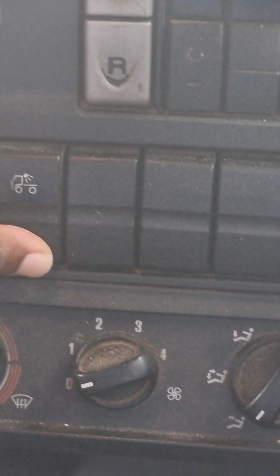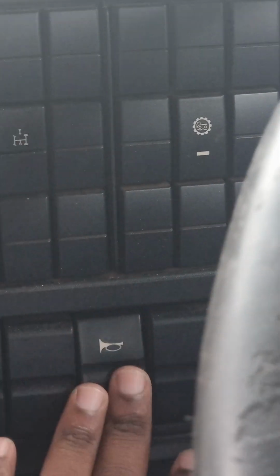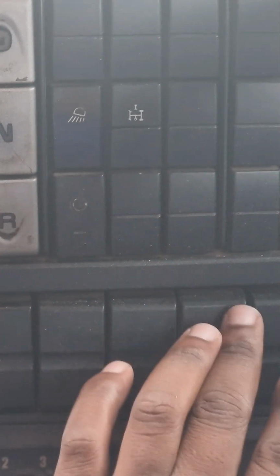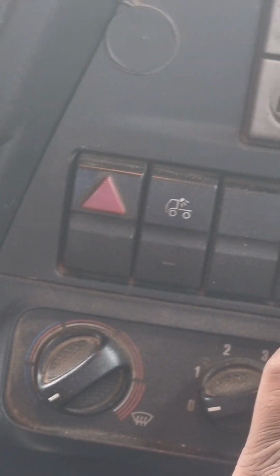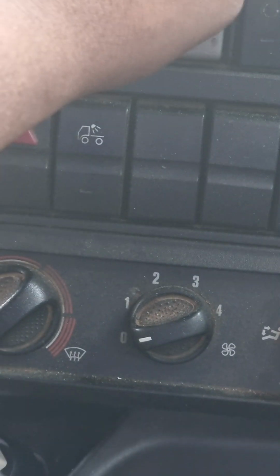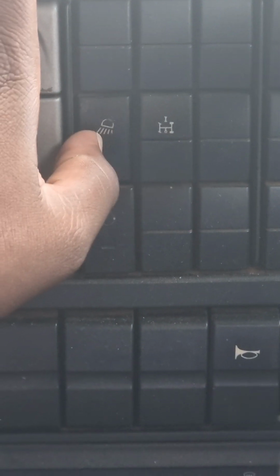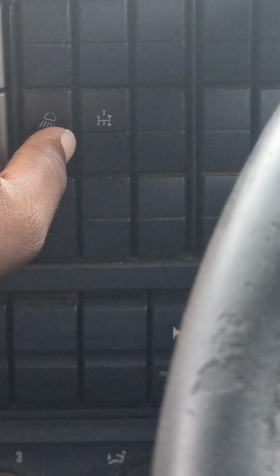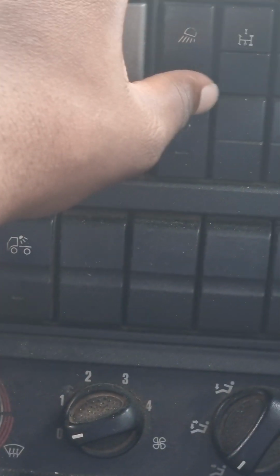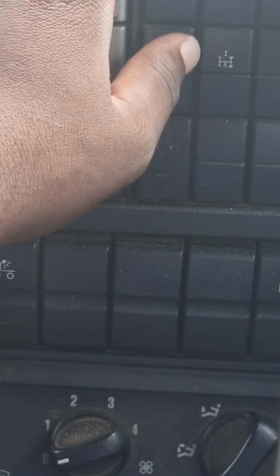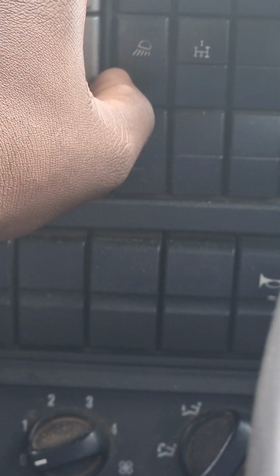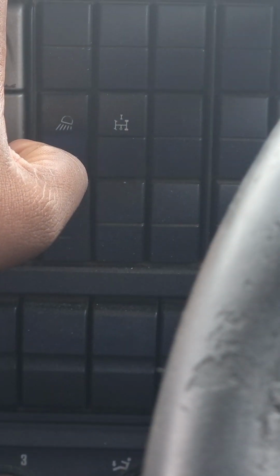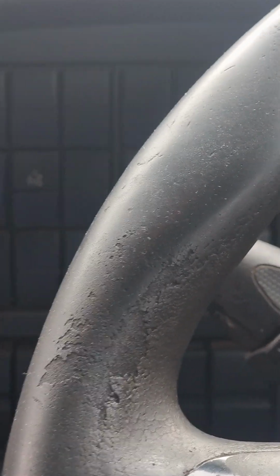This component is used for hooting. This one is for the light inside the cabin. When I press this, I'm switching off the lights inside my cabin. This is the button we use to light the inside of the cabin.